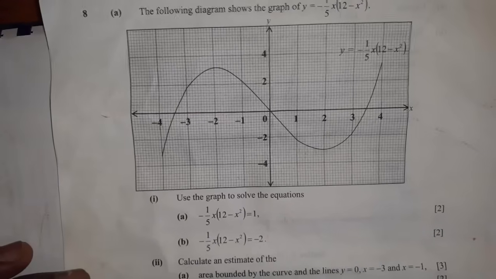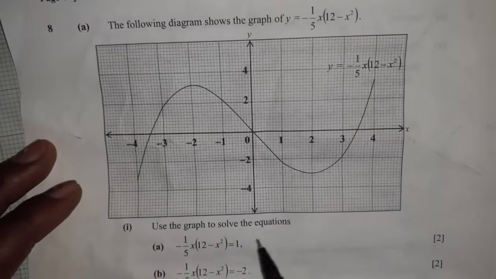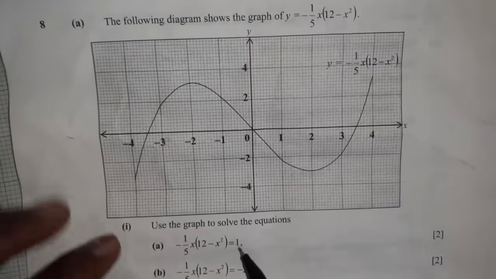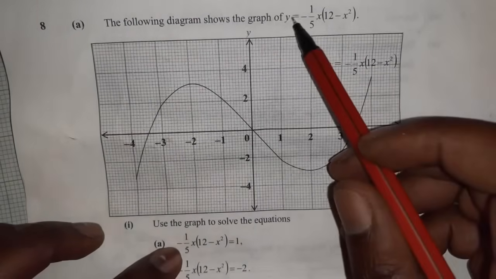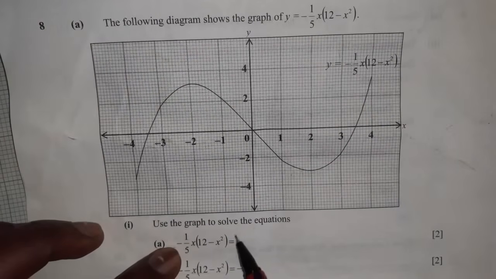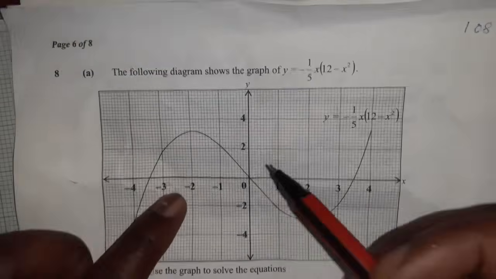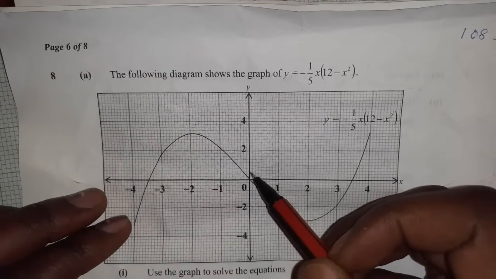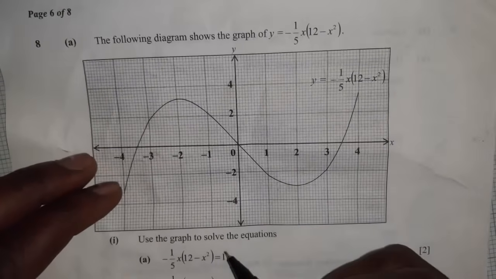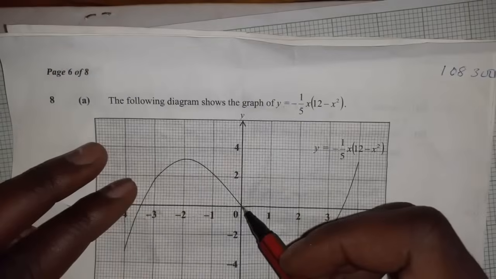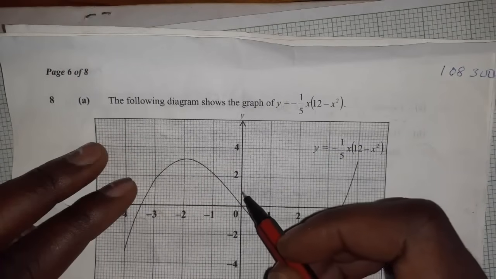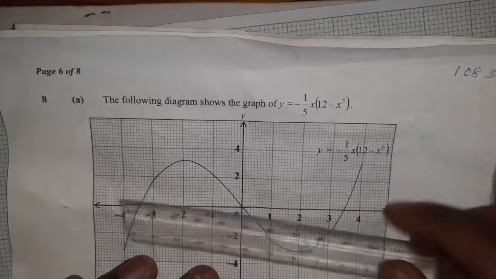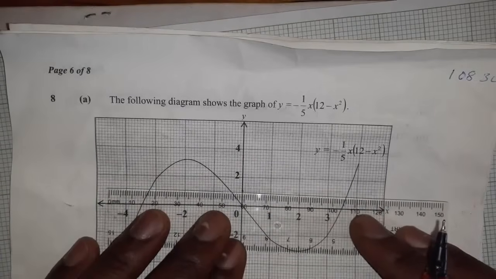So let's start. When you look at this equation here, the only thing that has changed is that where there is y here, on this side we have 1. So we're going to look at the y-axis and then go to 1 because of this 1 here. Where is 1? 1 must be 1, 2, 3, 4, 5. So 1 is this point here. What we're going to do is draw a straight line along this point here.